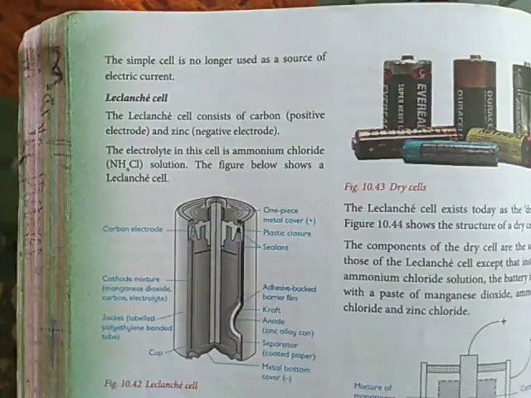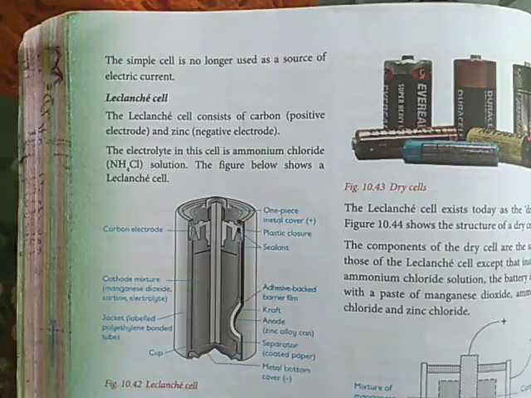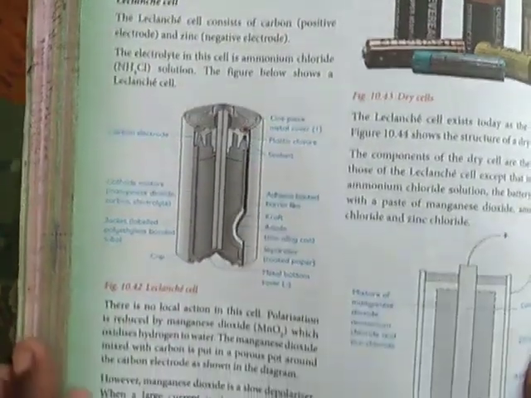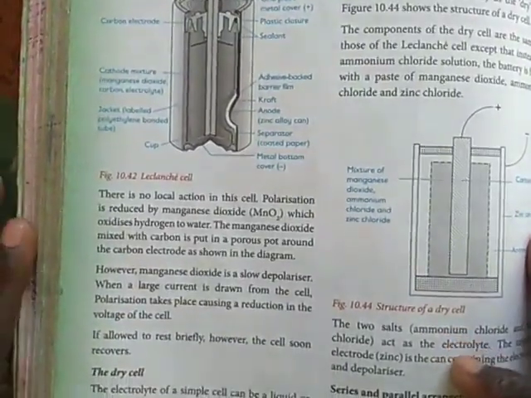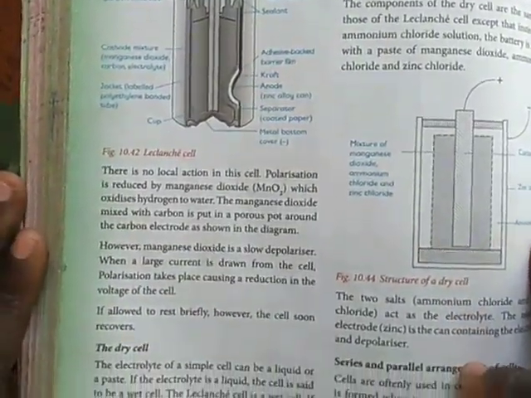So tunakava huku chini, tunakava huku juu. Ila hii hapa ina electrolyte ndani. So kwa vyote vile sio sawa na tunazotumia nyumbani. There is no local action in this cell. Polarization is reduced by manganese dioxide, which oxidizes hydrogen to water.